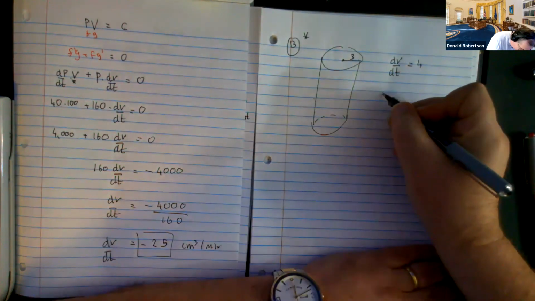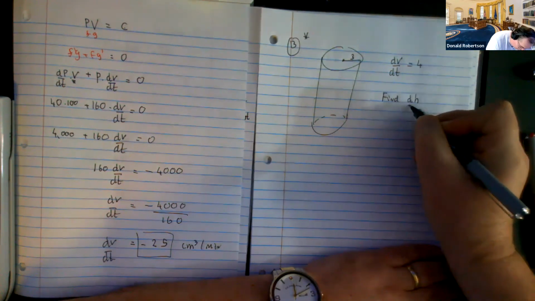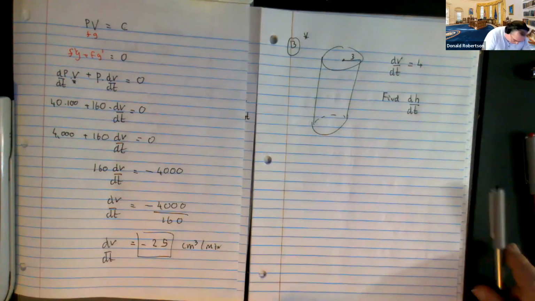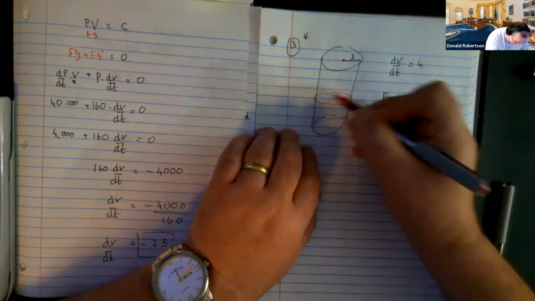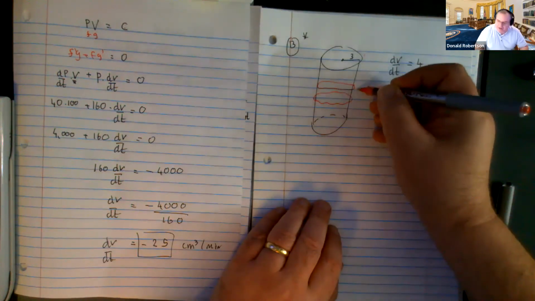And we are being asked to find how fast the height is changing. So can you imagine as the water goes in, there's the water there, right? A second later, won't the water now be here? Aren't we trying to find out that increase in height, right?